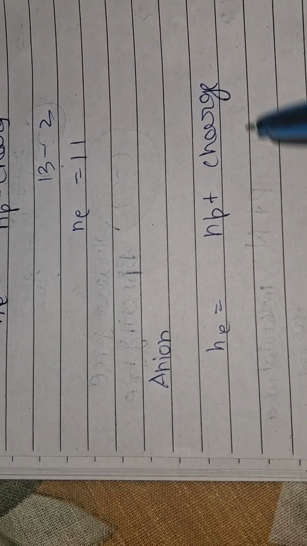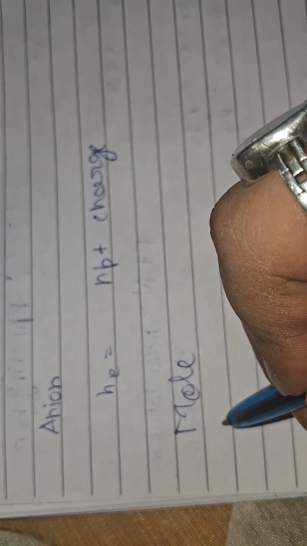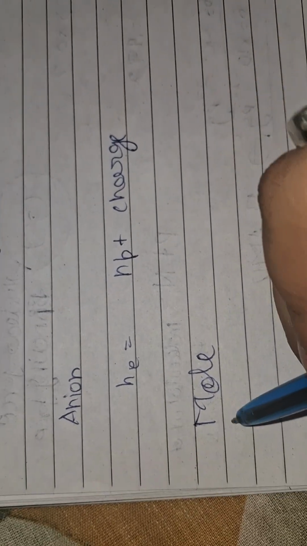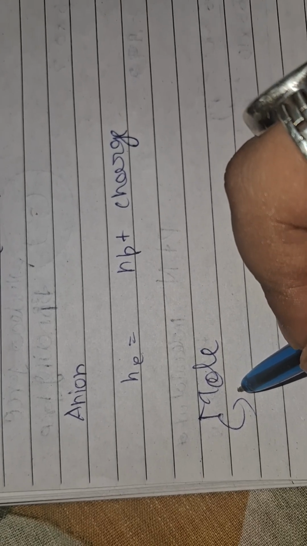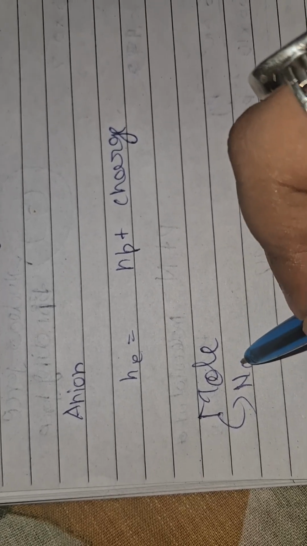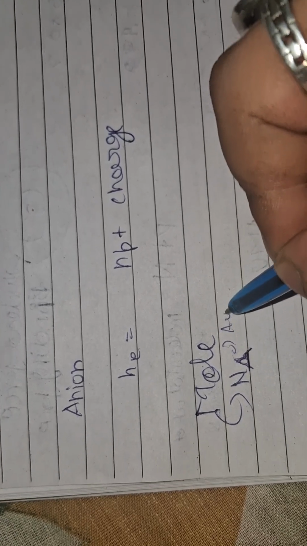Now let's talk moles. What exactly is a mole? A mole is a quantity which is given by Na. This is also Avogadro's number.